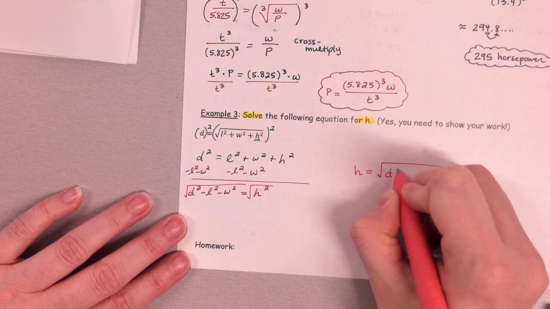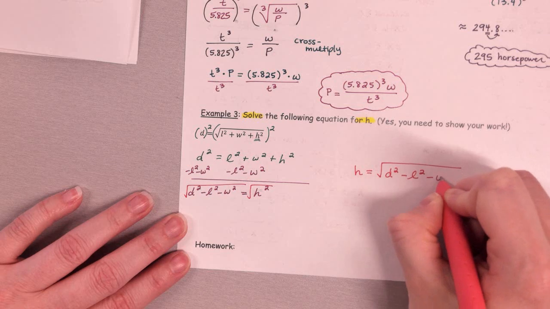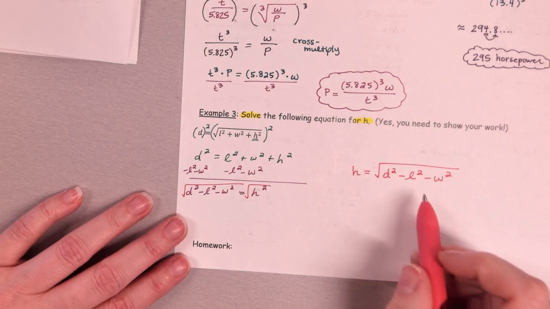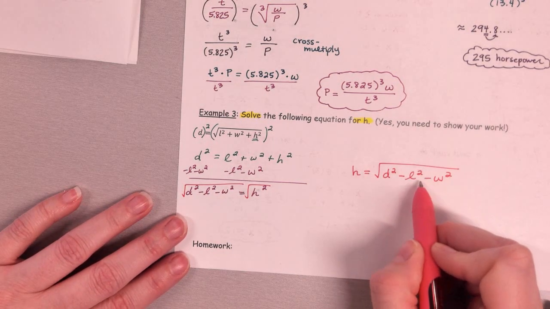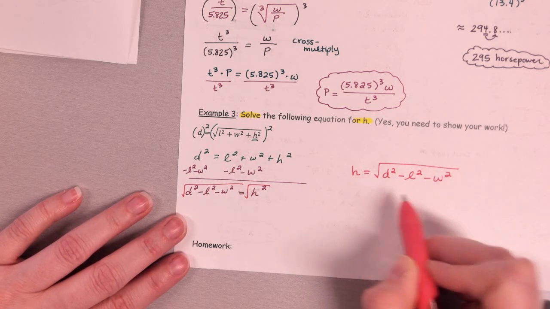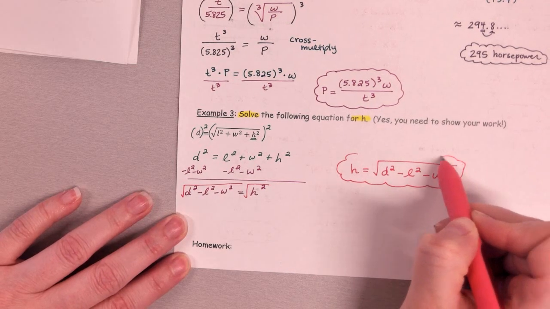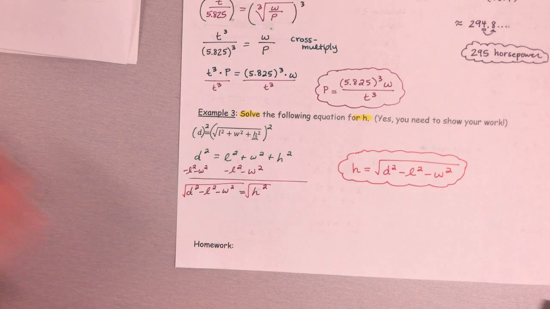Now, make sure that you put everything under the square root. The reason why I'm saying that is sometimes we make our square root too short, and then we don't extend it. Make sure everything fits under that square root that needs to be underneath it, okay?